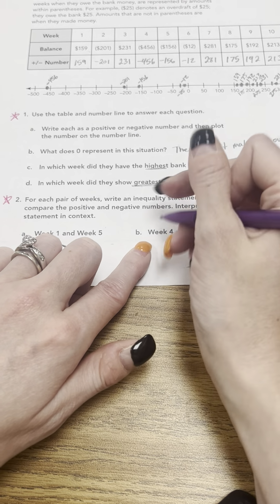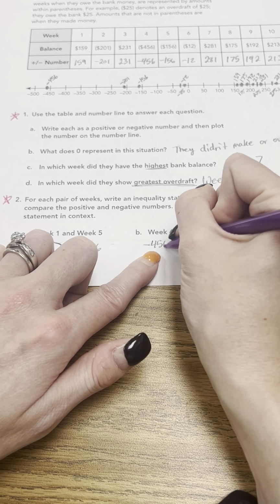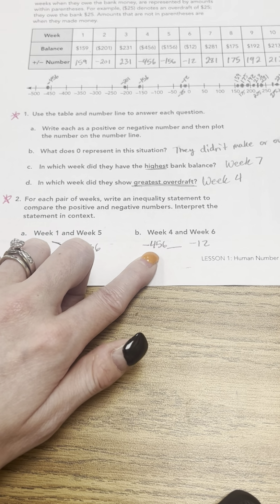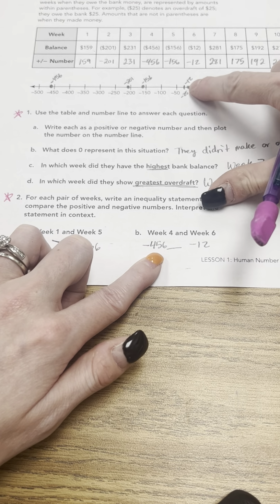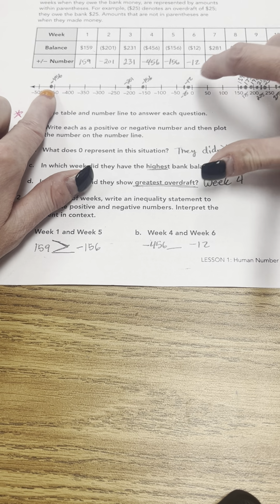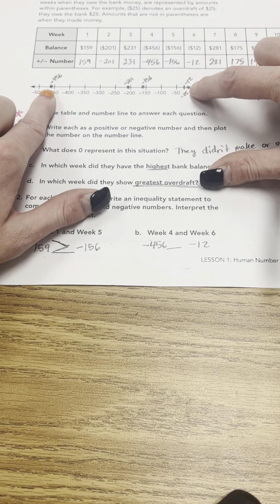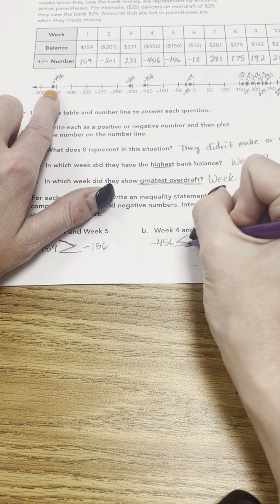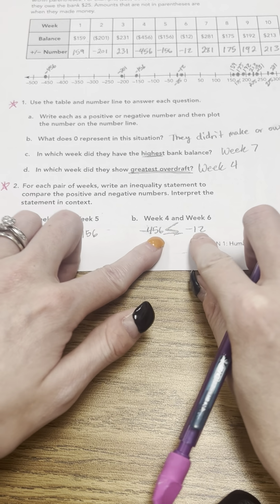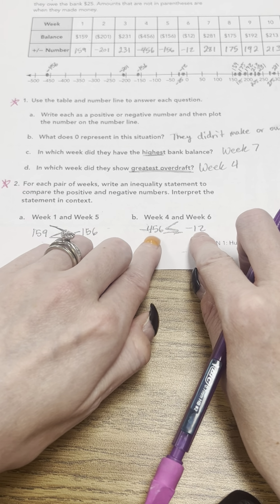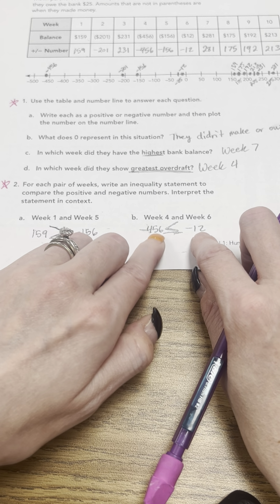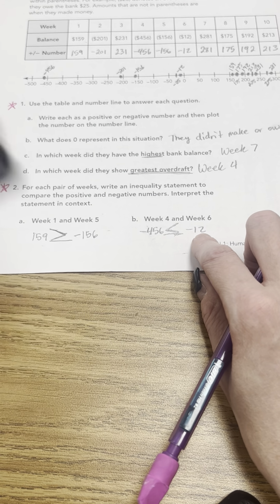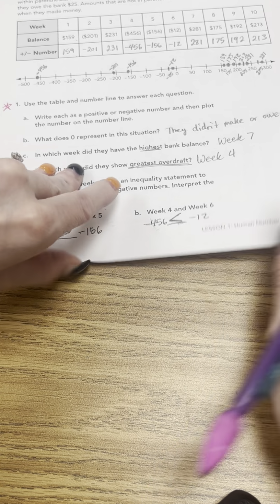Okay, week 4 is negative 456. Week 6 is negative 12. So looking at this, 12 is closer to 0 than 456. So since negative 12 is closer to 0, that one would actually be greater than negative 456. Notice the numbers behind the negative sign. If the number behind the negative sign is greater, then that one's going to be actually less than the one that has a smaller number behind the negative sign. Okay.